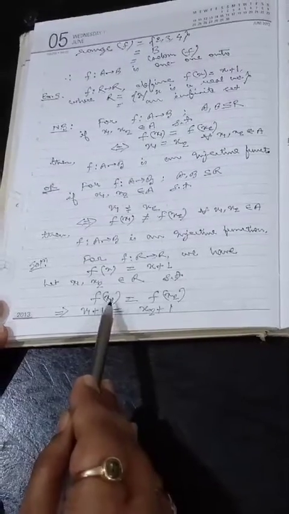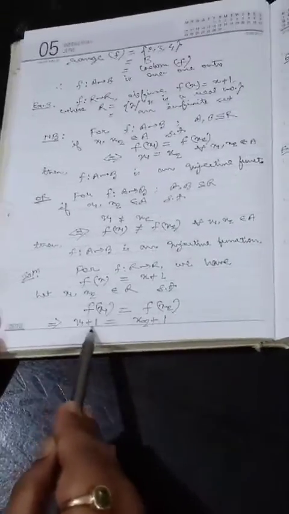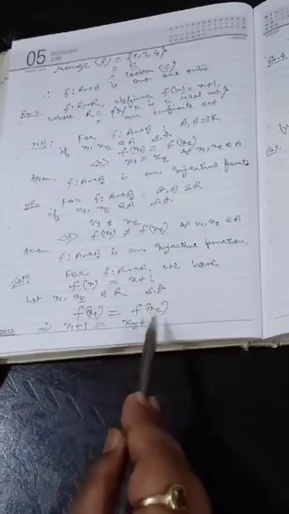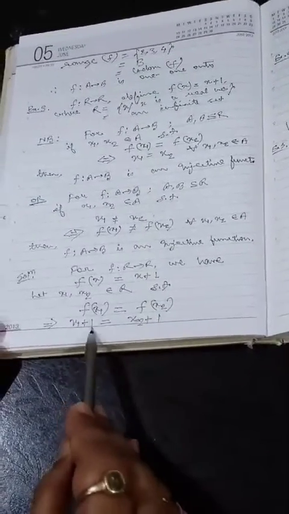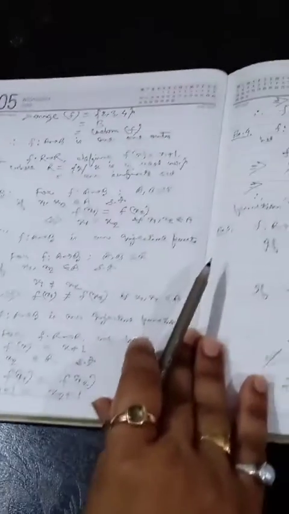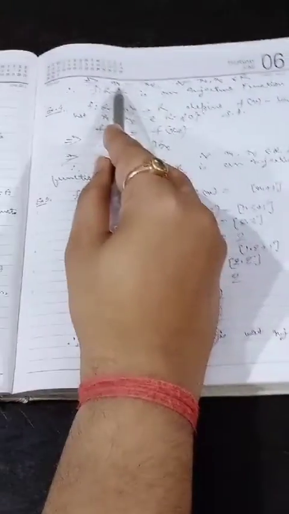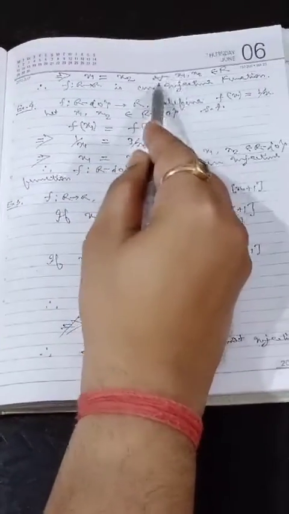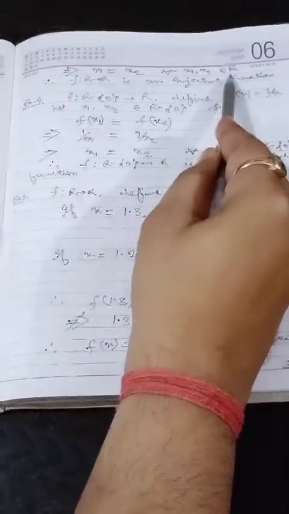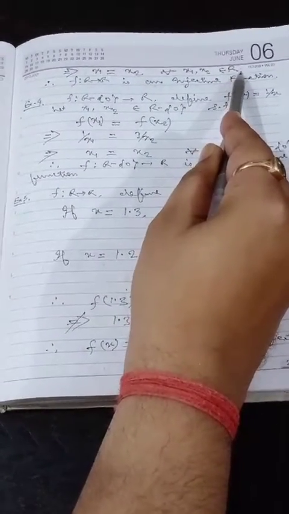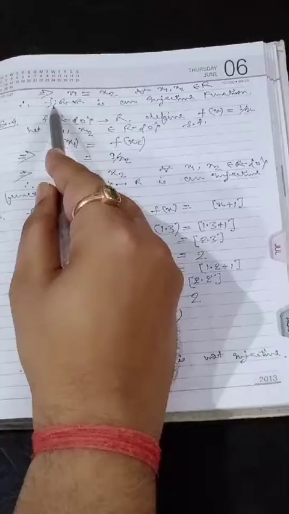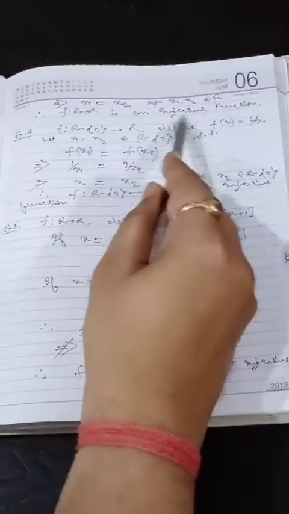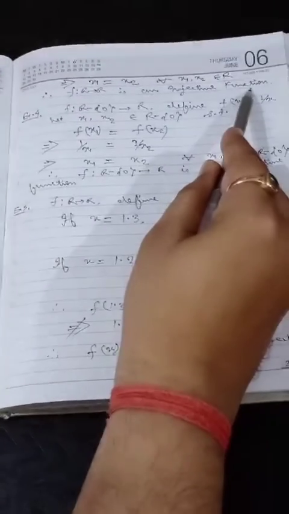Then since f(x) = x + 1, f(x1) will be equal to x1 + 1 and f(x2) is equal to x2 + 1. Here this 1 and this 1 will cancel so that we obtain x1 = x2 for all x1, x2 belonging to capital R, which is the domain of the function. Therefore f from R to R is an injective function or one-one function.